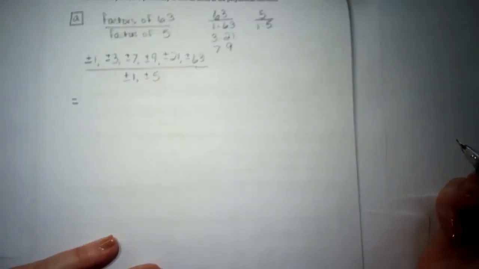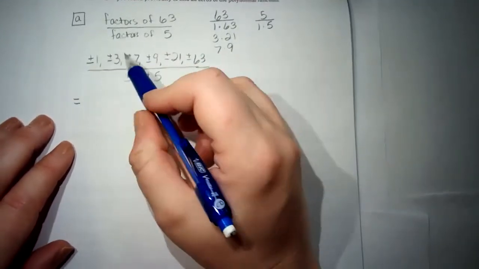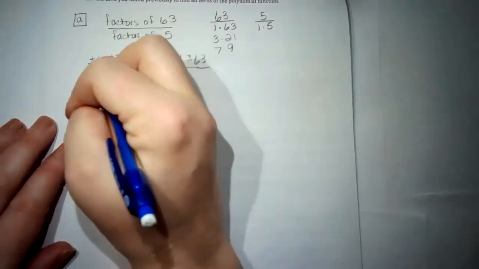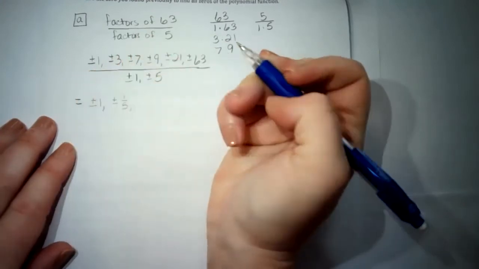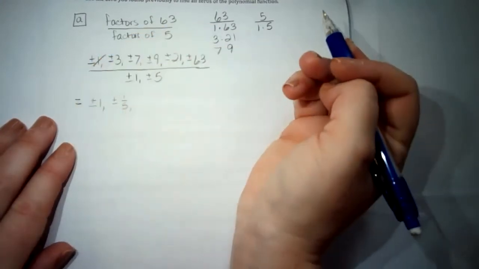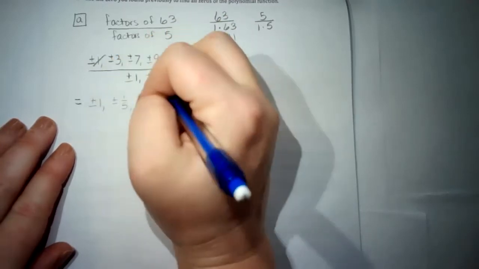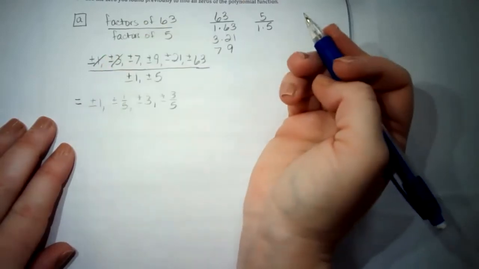Okay, so here we go. Let's see if we can clean this guy up. So we're going to do 1 divided by 1. That's just 1. 1 divided by 5, 1/5. Now I'm done with that guy. Okay, 3 divided by 1, 3 divided by 5. Now I'm done with that guy.